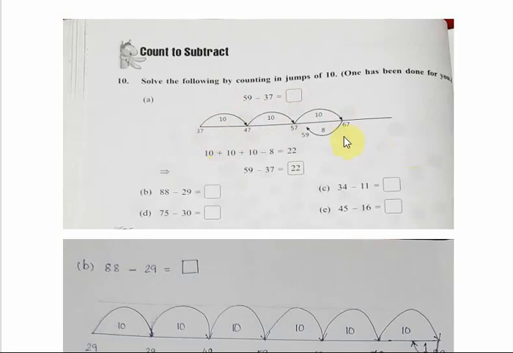This is like a number line, but what we are making is a jump of 10 for the purpose of counting. So this is given in the question that we have to make counting in jumps of 10. So we can start from 37. When we make a jump of 10, we will reach 47. From there, when we make a jump of 10, we will reach 57, and again a jump of 10, we reach 67. But where we have to reach? We have to reach up to 59 only.